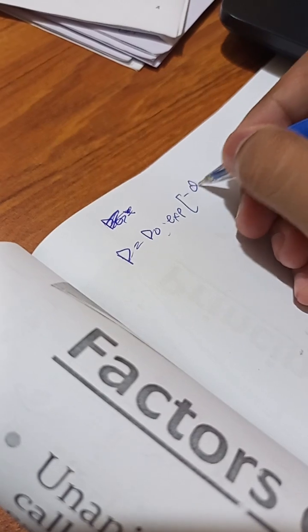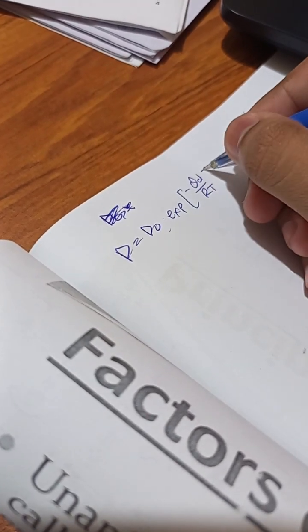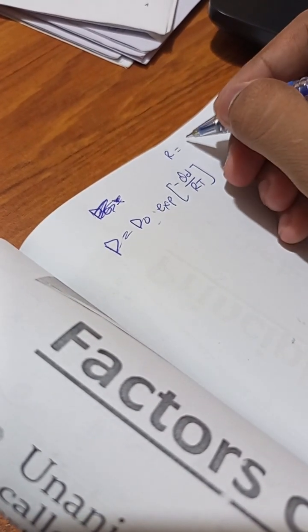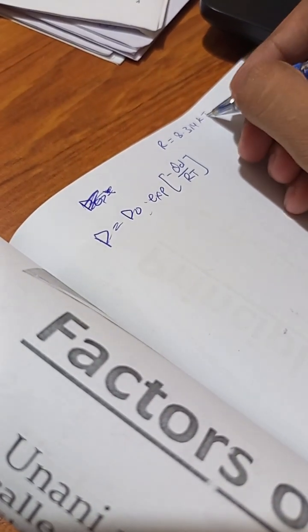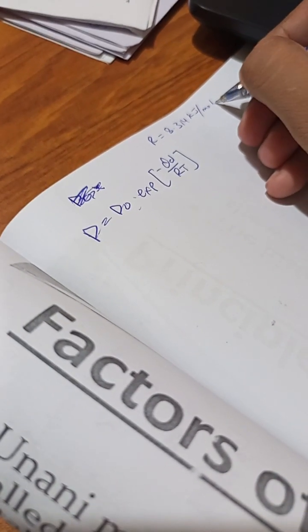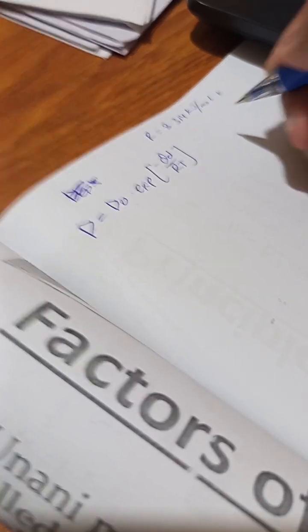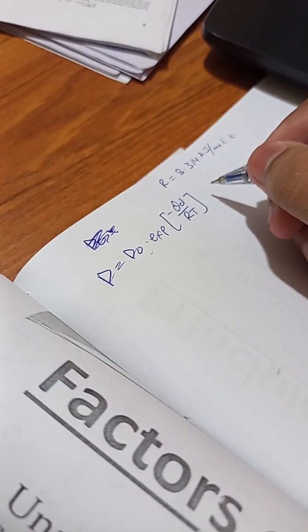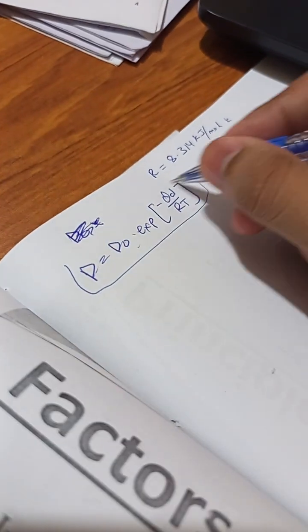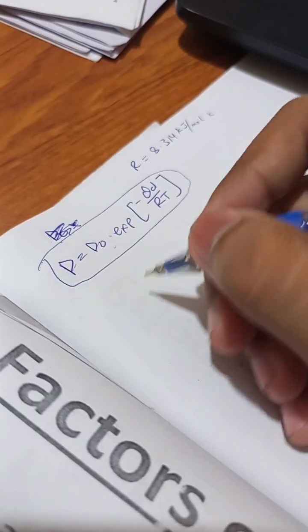Remember, over here R is the gas constant, 8.314 joules per mole Kelvin. I think this is the unit, correct? You can check it. Now we will transform this equation for two data sets. How are we going to do it?